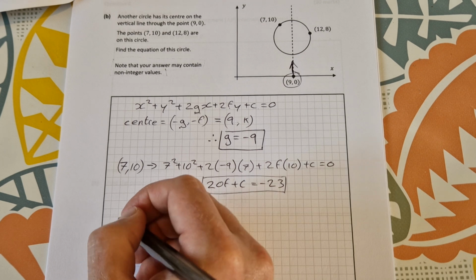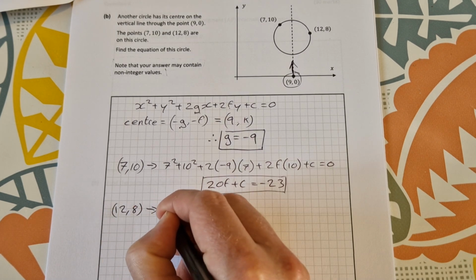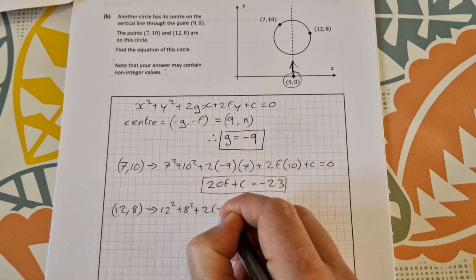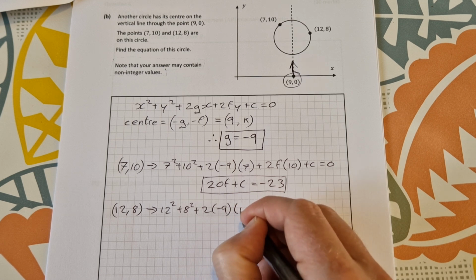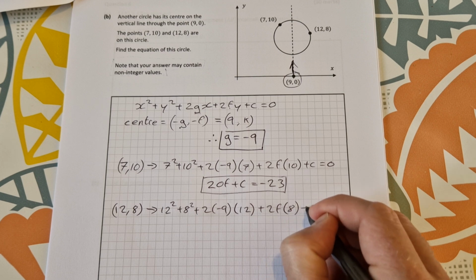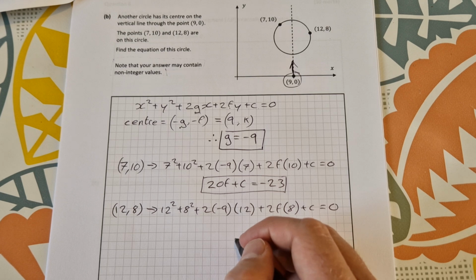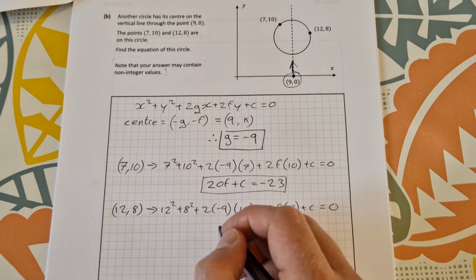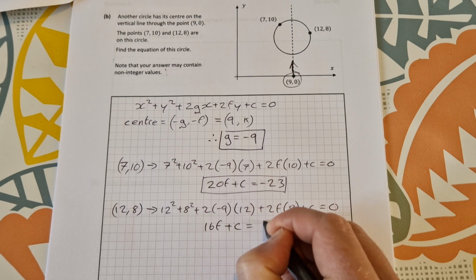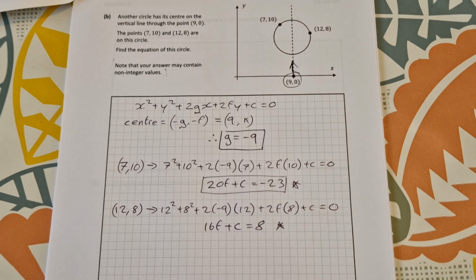And then we're going to sub in 12, 8 into the same equation. So that gives us 12 squared plus 8 squared plus 2 times minus 9 times 12 plus 2f times 8 plus c is equal to 0. And again, simplifying that in terms of f and c, we get the equation 16f plus c is equal to 8. Now I can do simultaneous equations with this one and this one to find f and c.